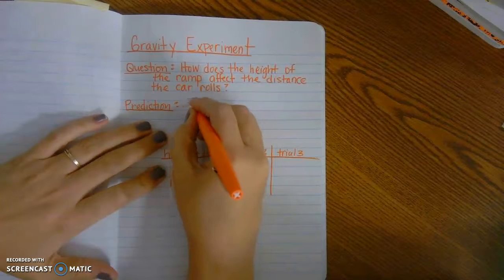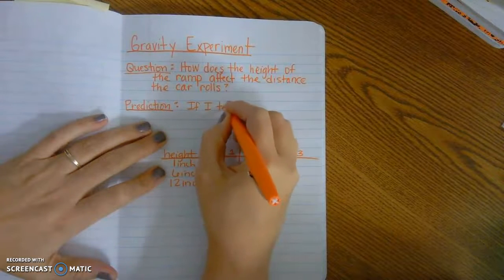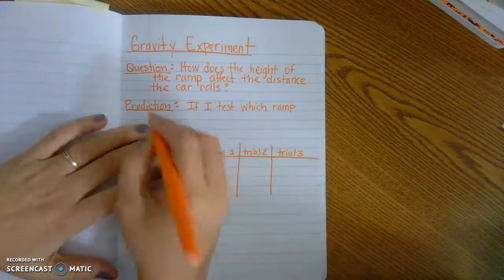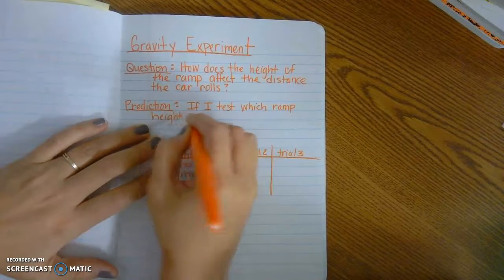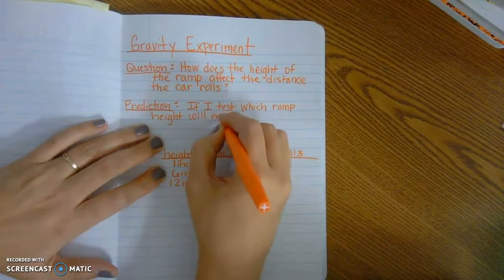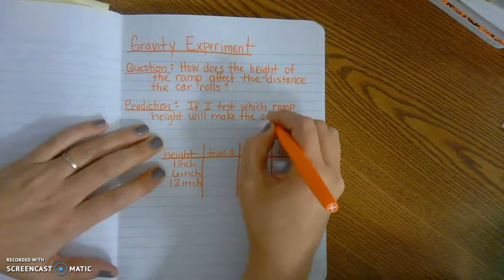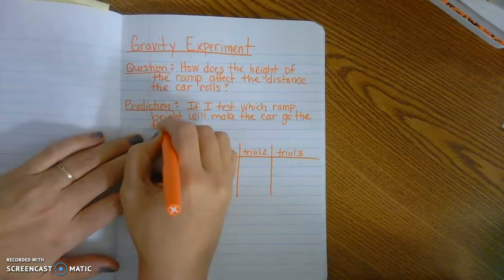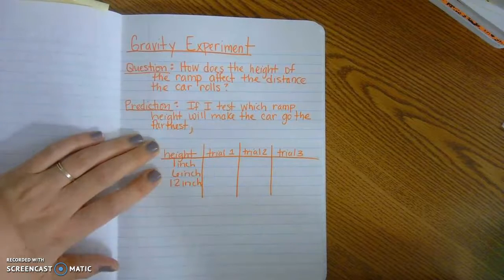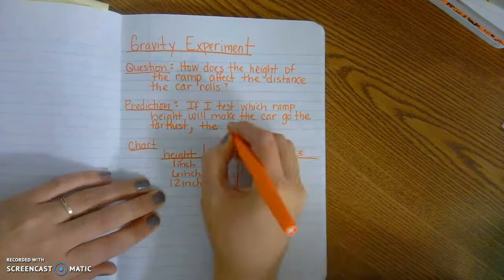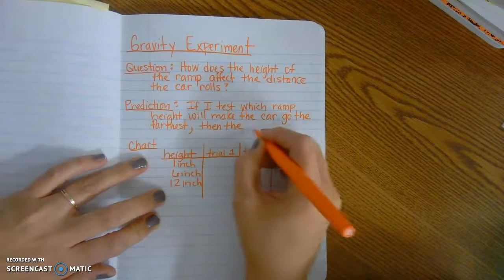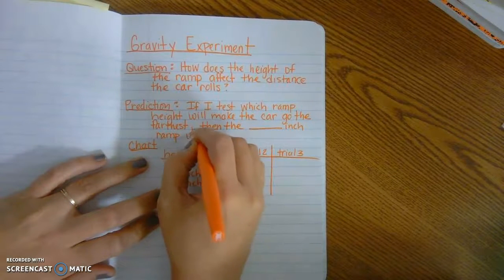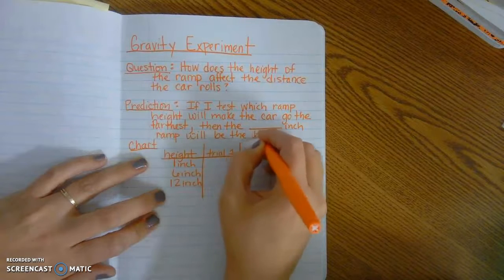So: If I test which ramp height will make the car go the farthest, then the blank inch ramp will be the best.